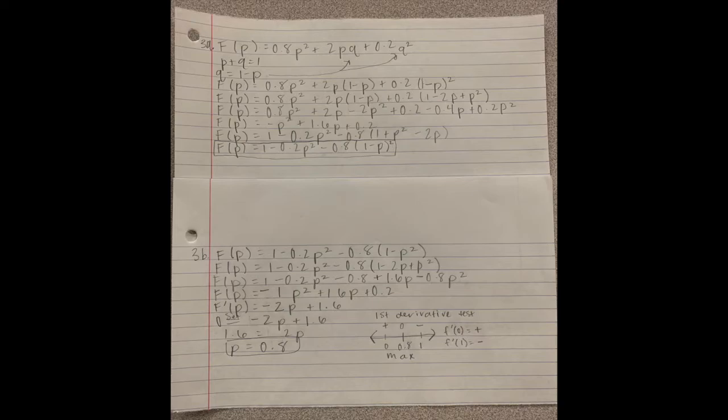You can then factor out 1 plus p squared minus 2p, which is the same as (1 minus p) squared. So that is how you get the equation 1 minus 0.2p squared minus 0.8 times (1 minus p) squared.